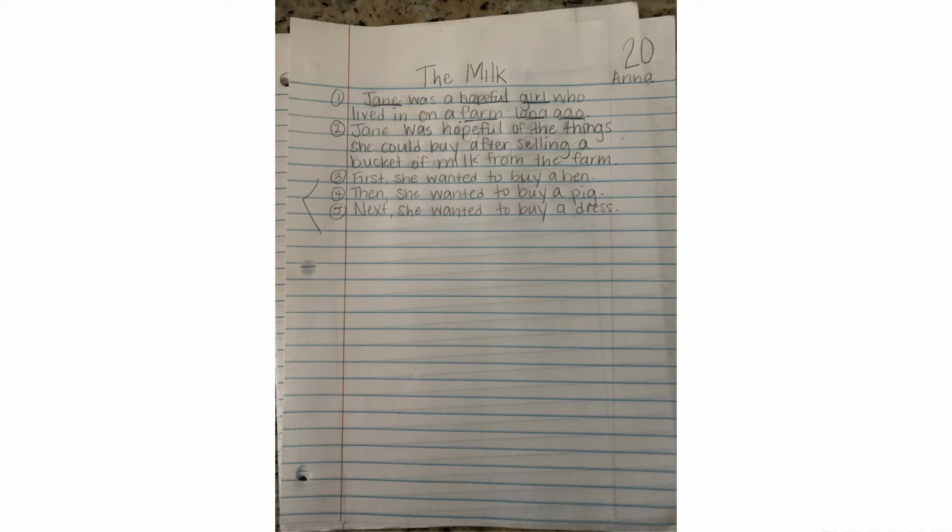Because as you read the story, the author kind of developed that lesson by telling you all those things that she wanted to buy before she made her money. So you can use my supporting details, or you can reword them in your own writing. But notice that I use those sequence words, those temporal words: first, then, next. So I've used those to help the reader know those things that she wanted to buy in that order.